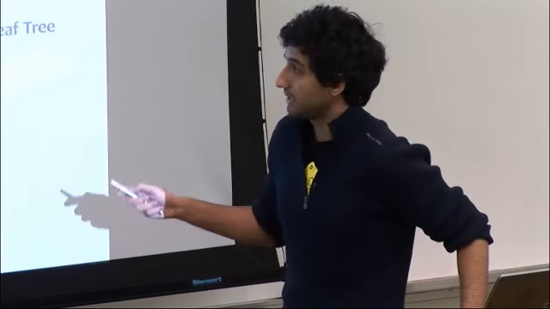So x is the number of nodes in the leaf tree, and y is the number of nodes, I mean, not number of nodes, sorry, number of leaves. So here, for example, we have y equal to 4, and here x equal to 2. So the number of elements, if you count all the elements which are stored in the leaf tree, will verify this relation.